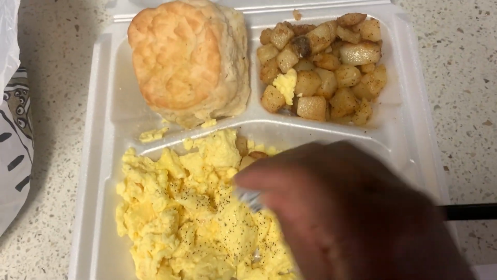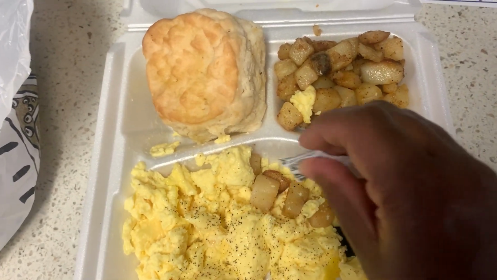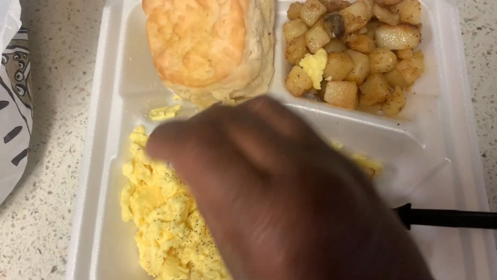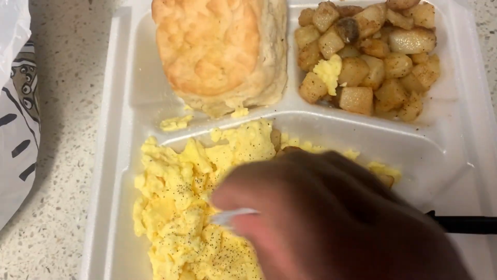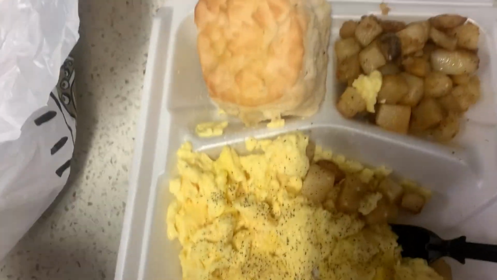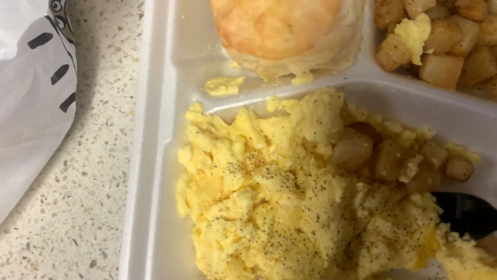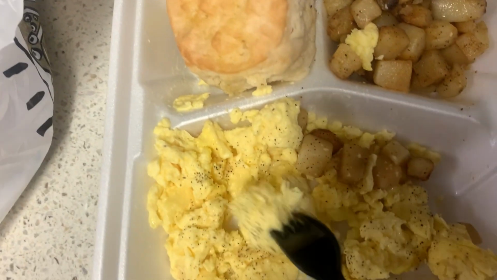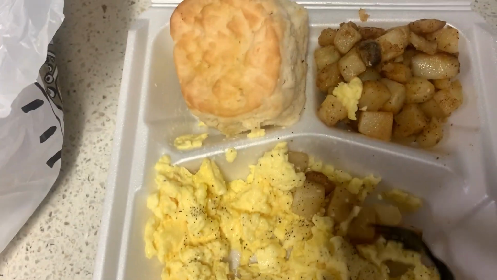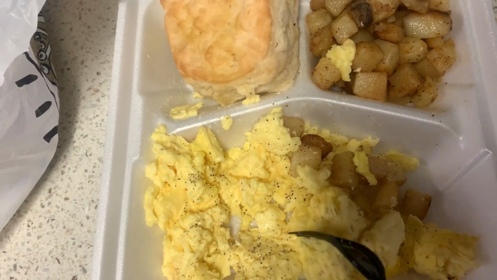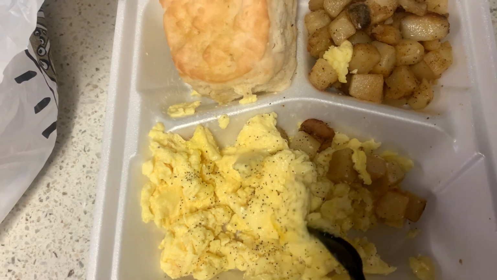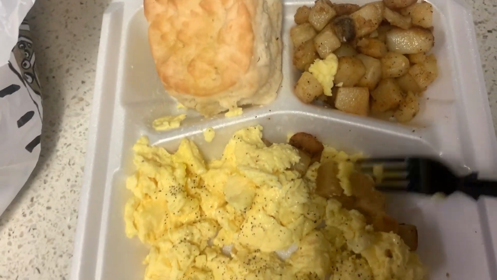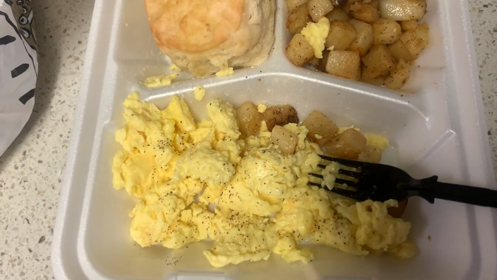I don't add additional salt. If it's bland, it's bland. I just try to do that because I don't want any type of high blood pressure. So I will add more black pepper, but I will not add additional salt to my food, only what I or whoever cooks with. Other than that, I just leave it as it is.